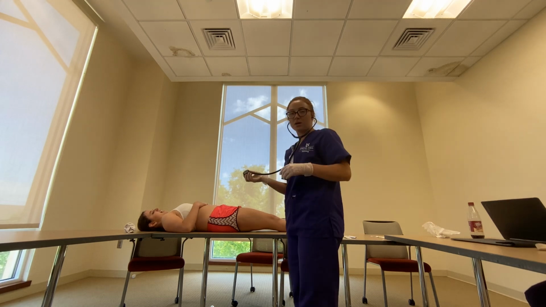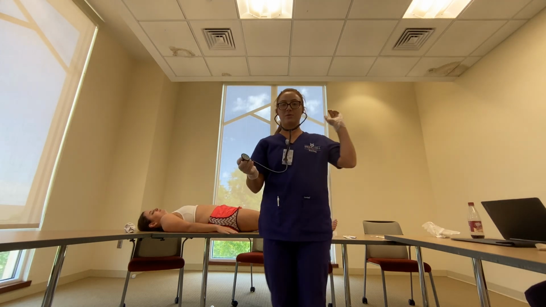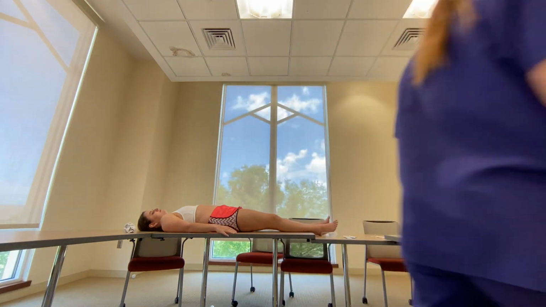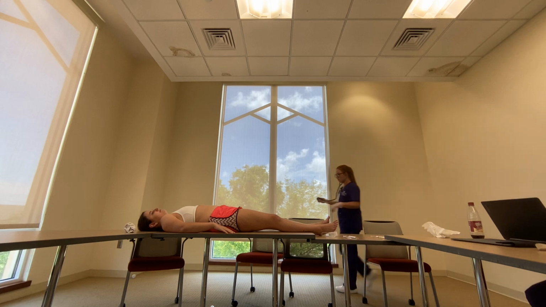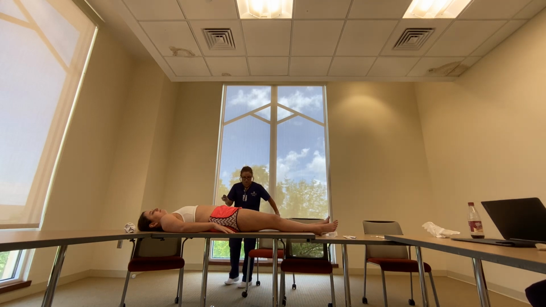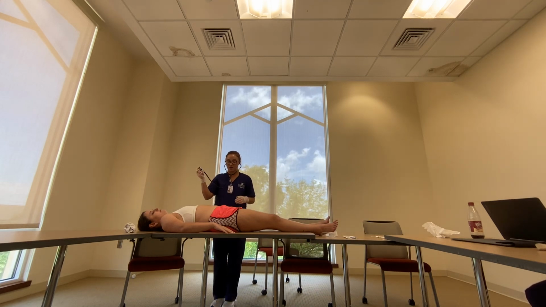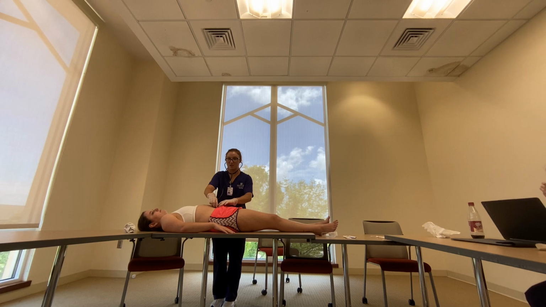All right, now I'm gonna auscultate her abdomen. I'm gonna move to the other side of the table so you can see me. We're gonna start with auscultation in the lower right quadrant. Here I'm checking to see if her bowel sounds are active and making sure they're not hyperactive or hypoactive.